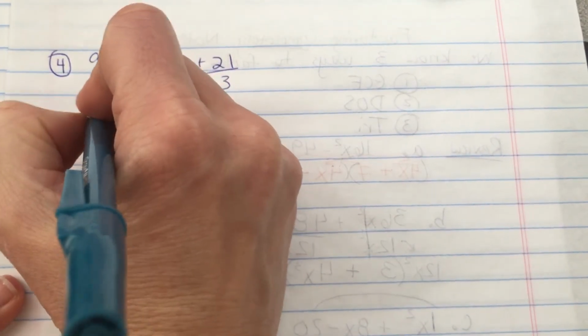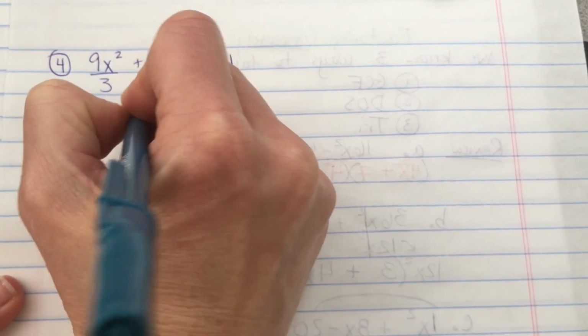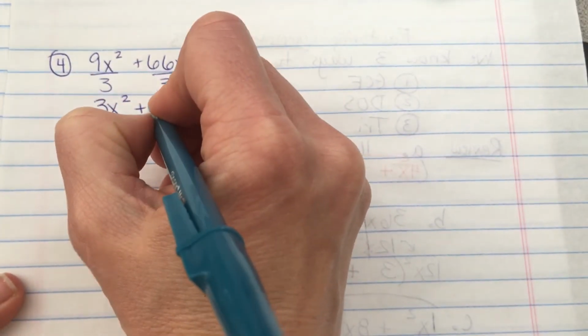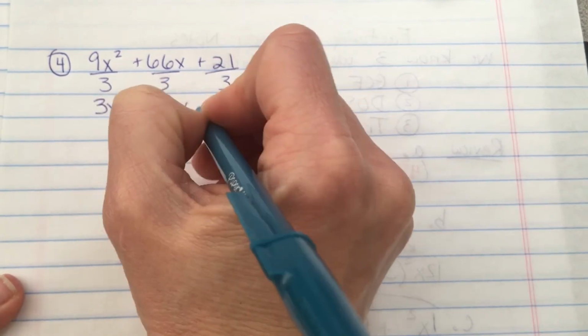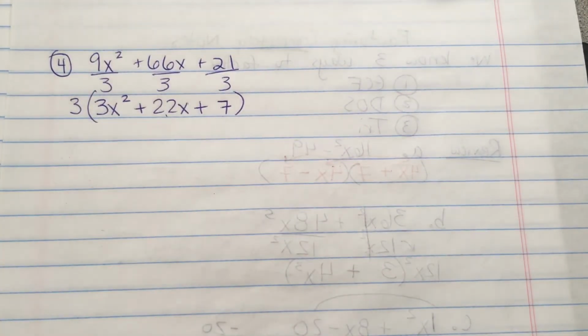9 divided by 3 is 3. Drop down your x squared. 66 divided by 3? And then 21 divided by 3? 7. Okay.